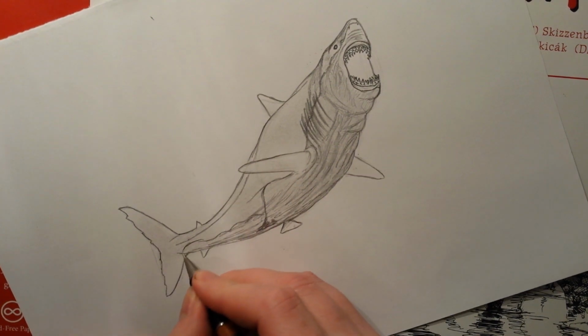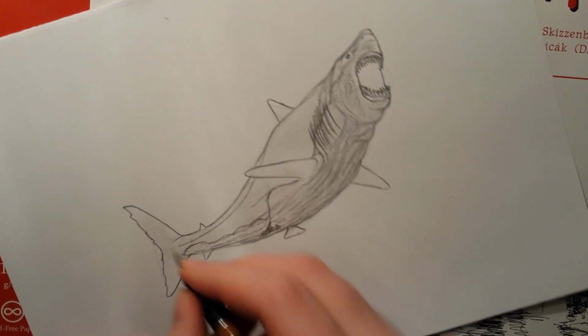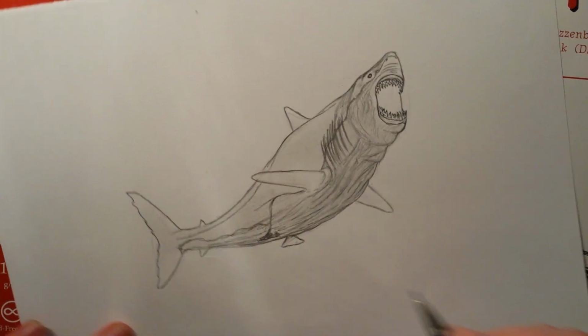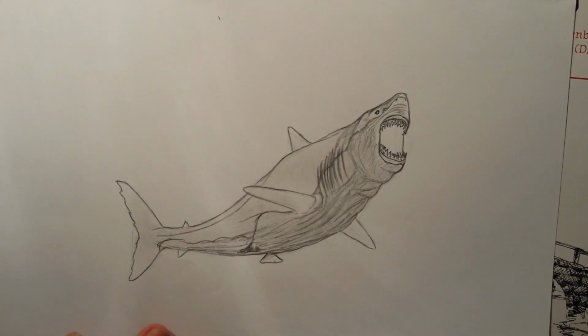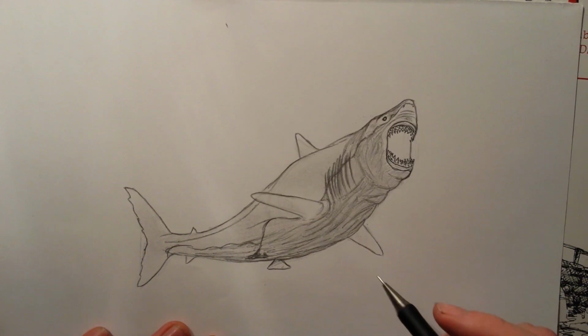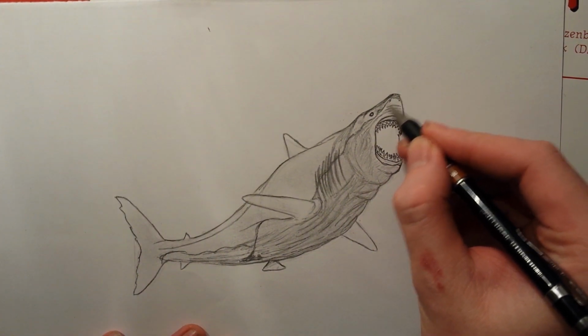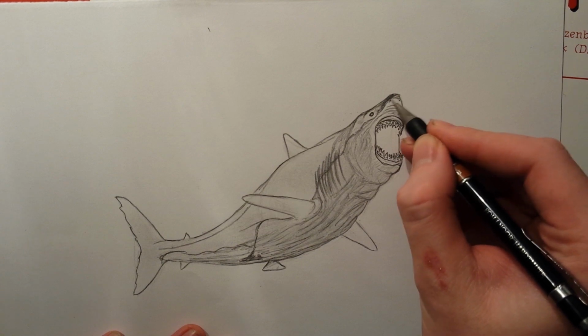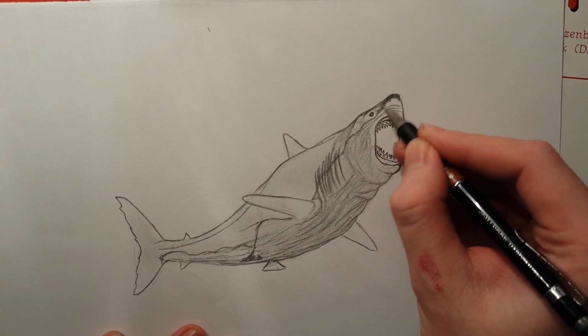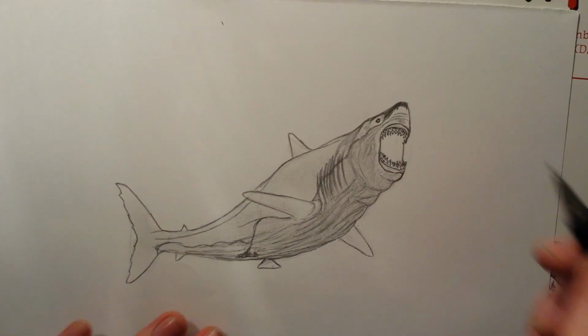And then it makes the tail completely black as well. So there are still a couple of highlights, but I'm sure that I can get those highlights in with my eraser. So I'm just gonna darken this in, and I'll be back once that's done.